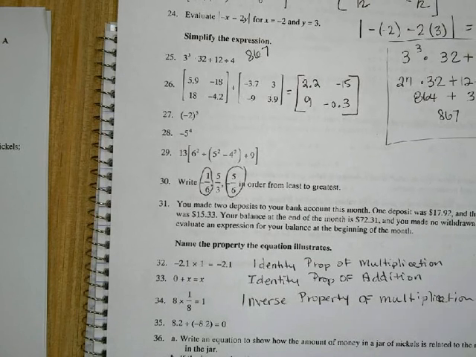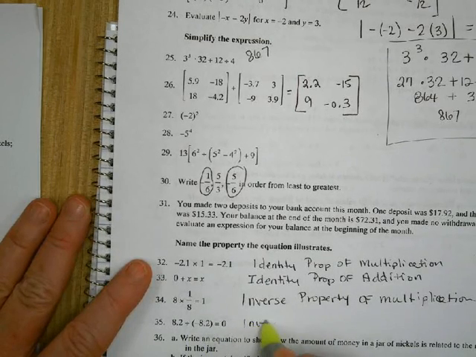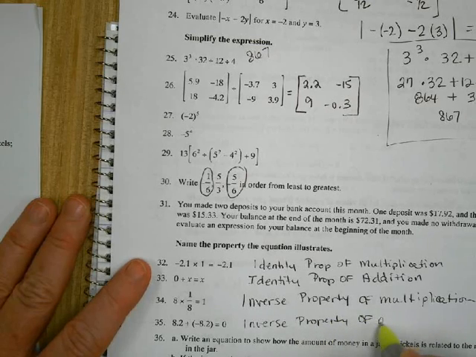35, what do you add together and get 0? Inverse property of addition.